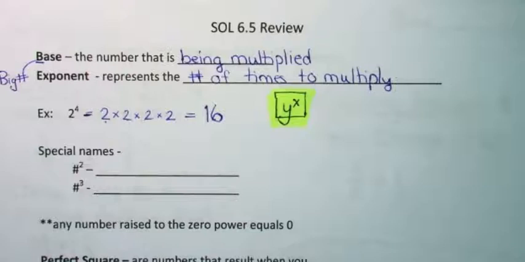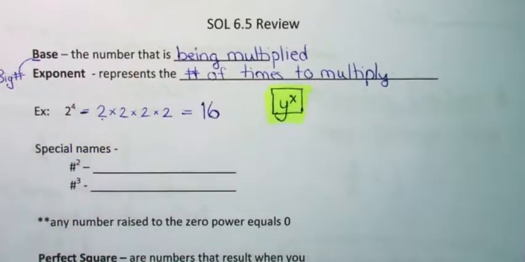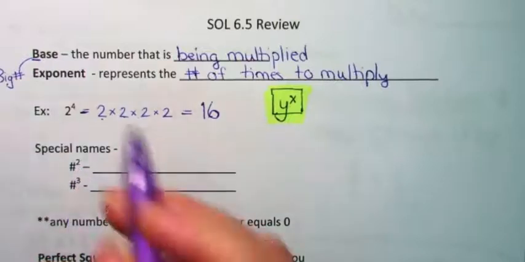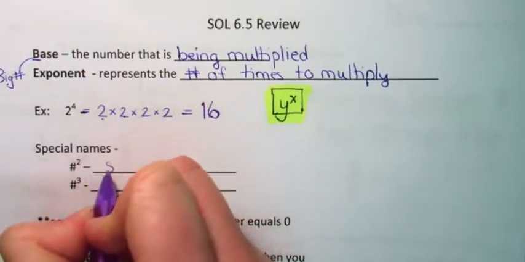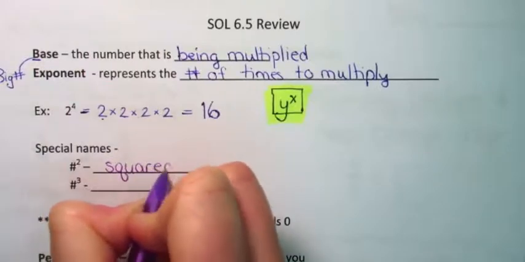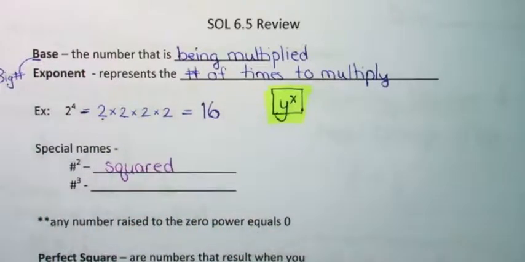Now if our exponent was a 2, we could use our x squared button, but we'll talk about that in just a moment. Now when we read this, I read it, if you listen, 2 to the 4th power. Now we have 2 of them that have special names. When you have a number and your exponent is 2, remember we say squared.